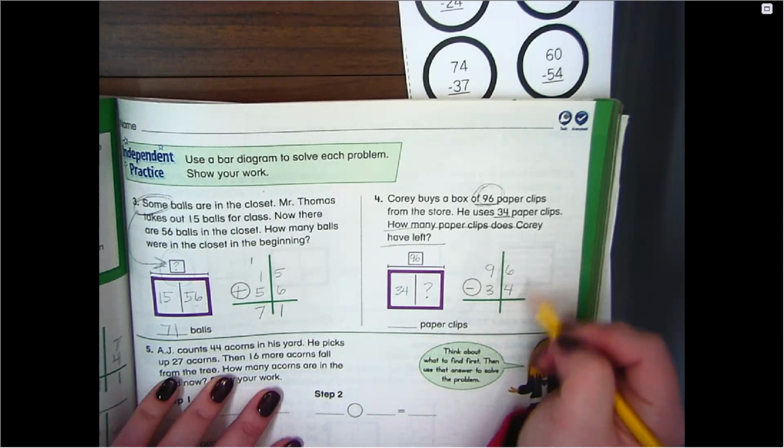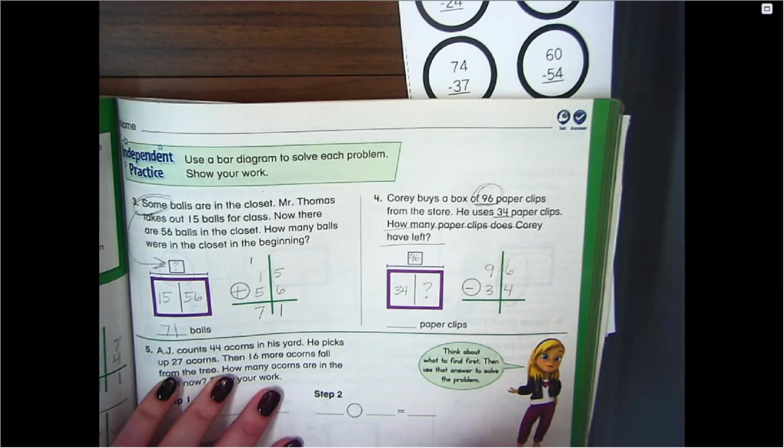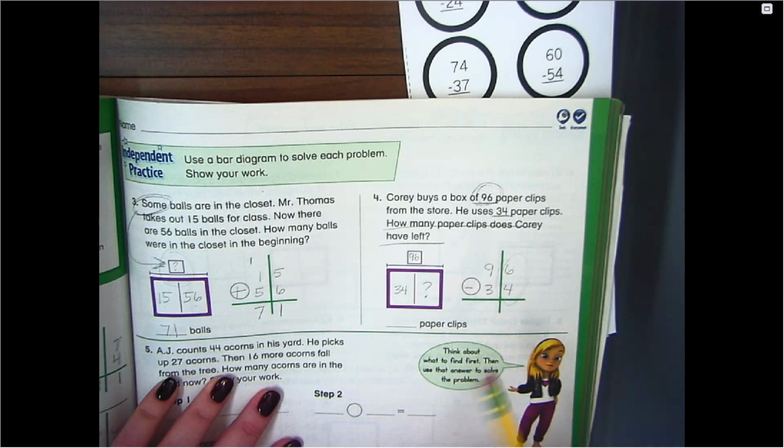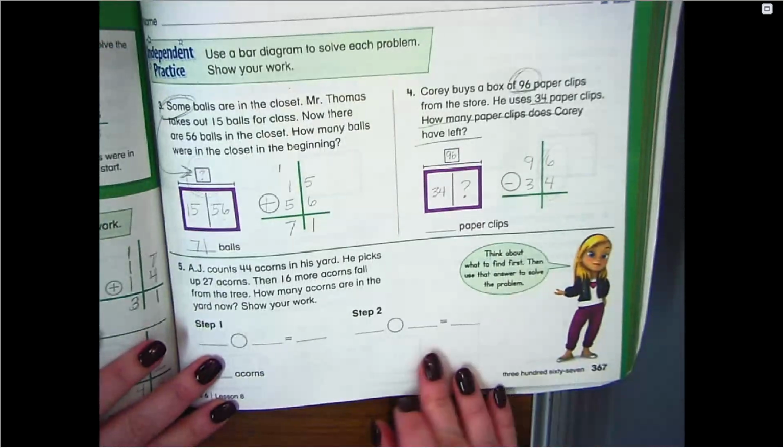Our first step is to compare our ones place. 6 is larger than 4, so I can just subtract. Make sure you write in your answer. Pause to finish, and meet me on number 5.